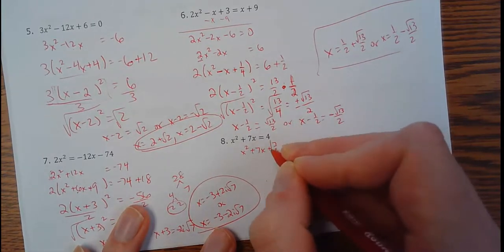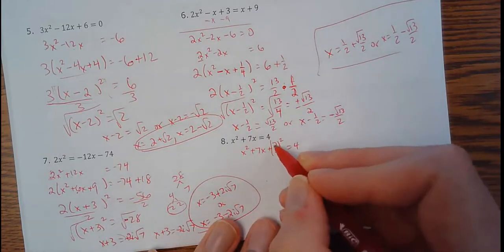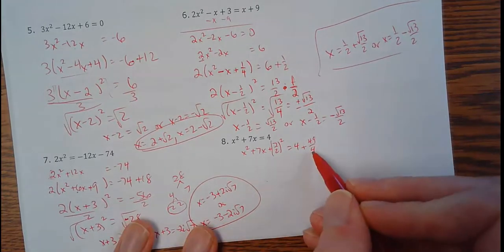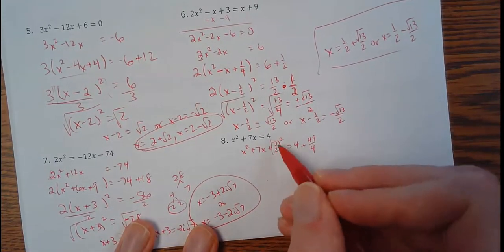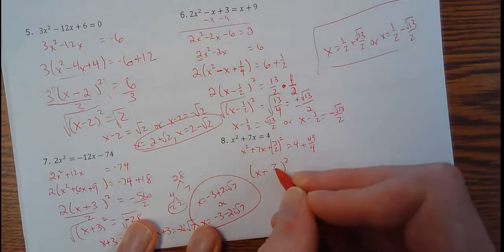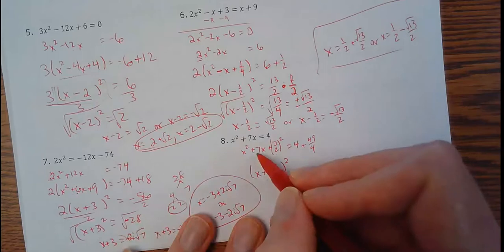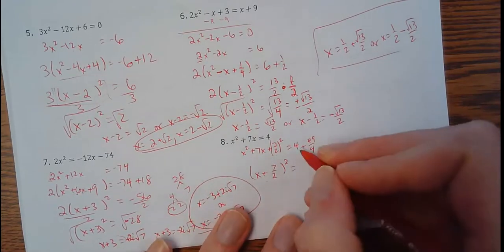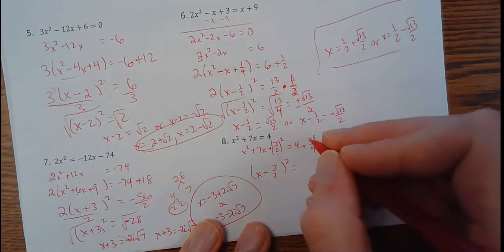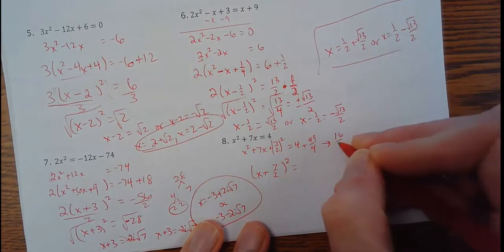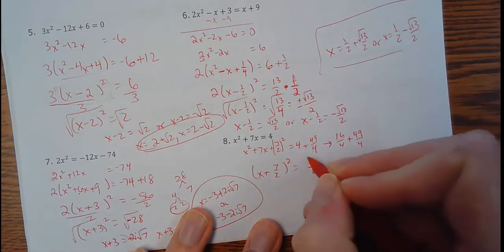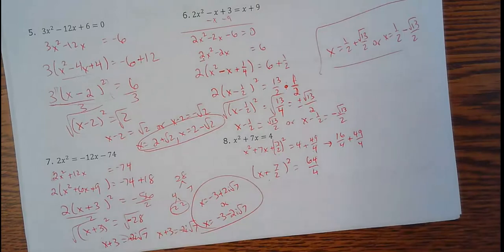So 7 halves squared. Well, 7 halves squared is 49 fourths. So I'm going to write it as 49 fourths on this side. I'll leave it as 7 halves squared over here. That means this would be 7 halves, because half of 7 is always what's here. If I want to add this guy, 4 would be the same thing as 16 fourths. So 16 fourths plus 49 fourths would be 64 fourths when I add those together.